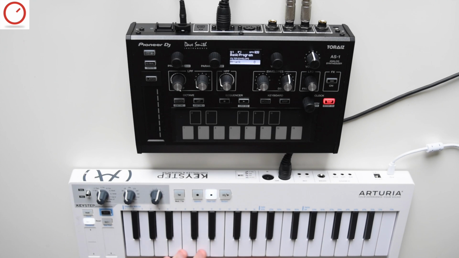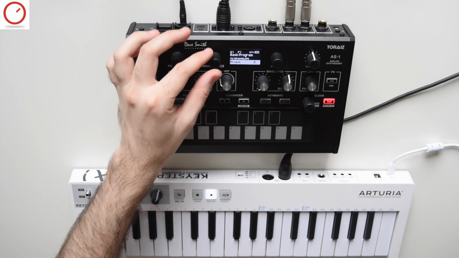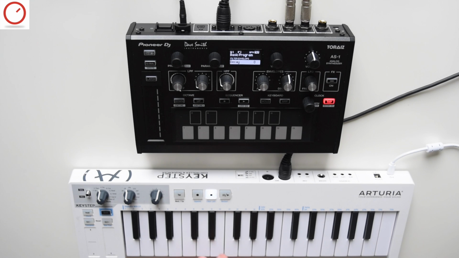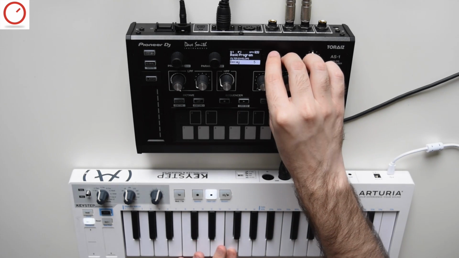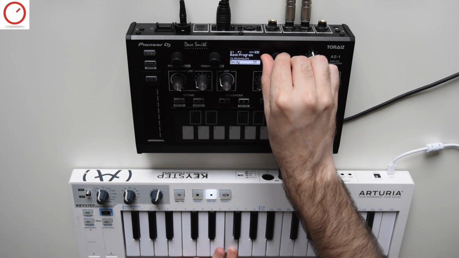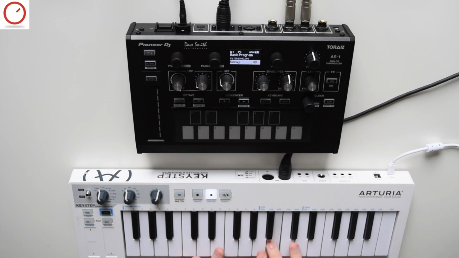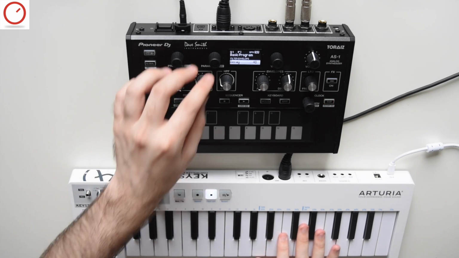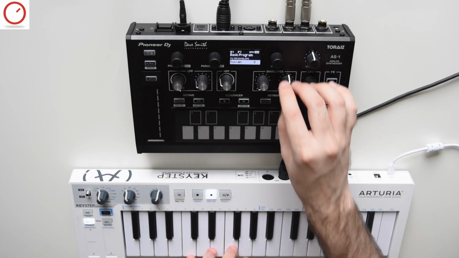In the filter envelope settings, I will not include a high amount to it. I put the attack to 0, the decay to 40, the sustain and release to 30.